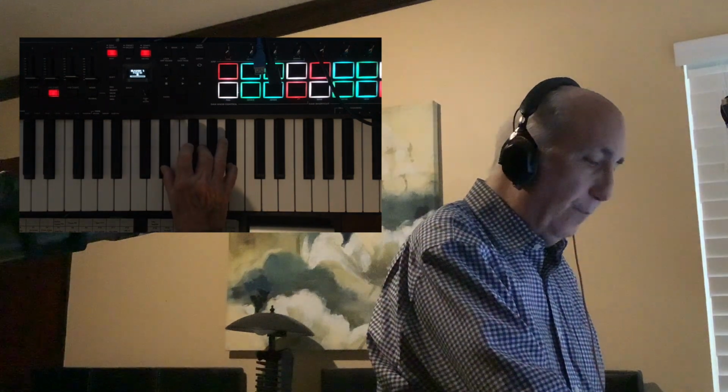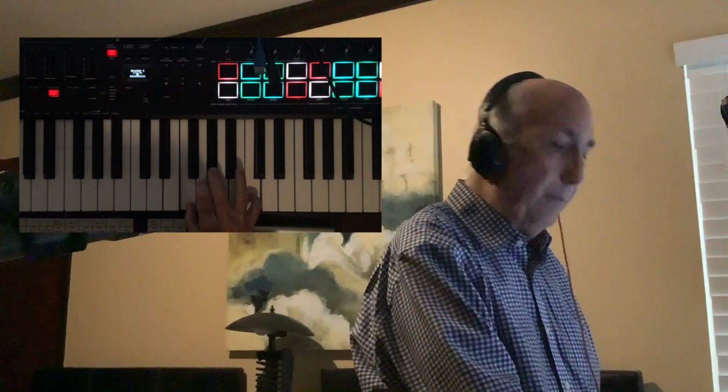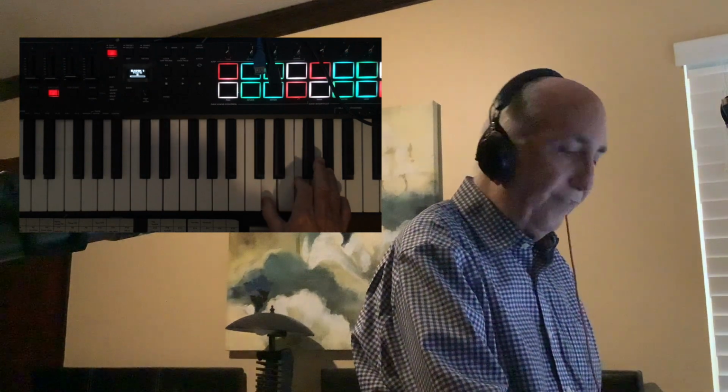And finally, let's do our fourth scale, which is based on E flat. Notes in the scale: E flat, F, G, A flat, B flat, C, D, E flat. Chords in the key: E flat, F minor, G minor, A flat, B flat, C minor, D diminished, E flat.